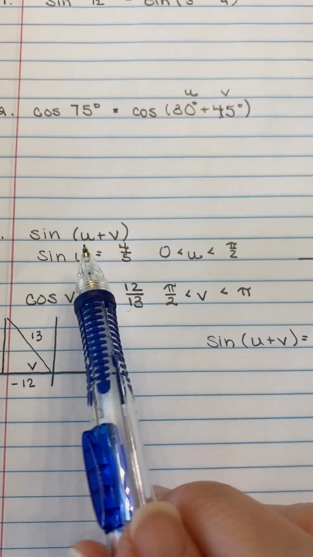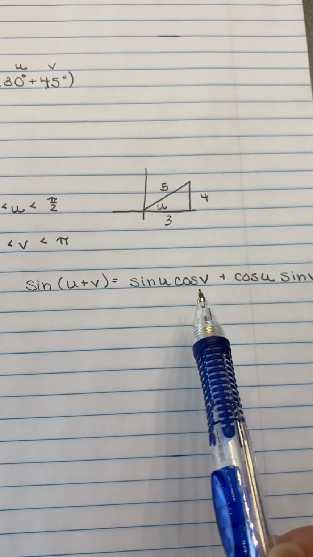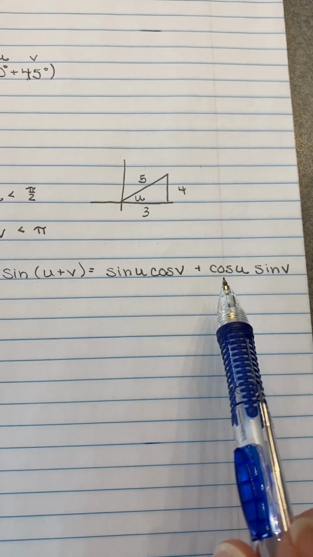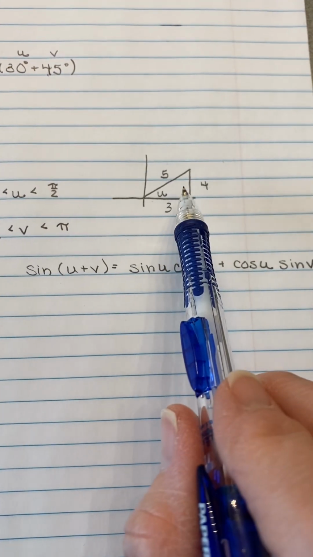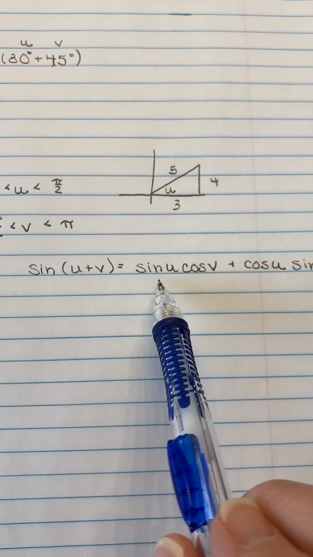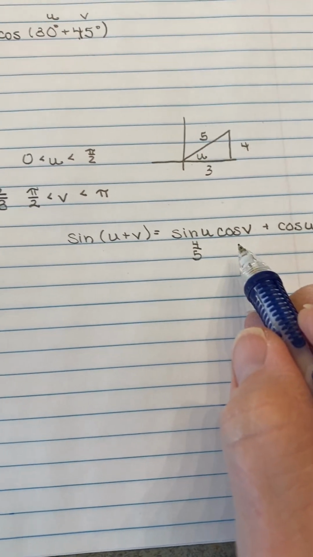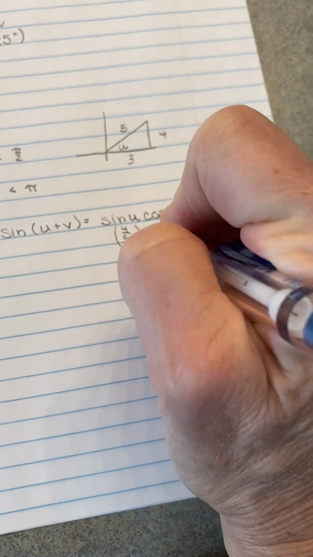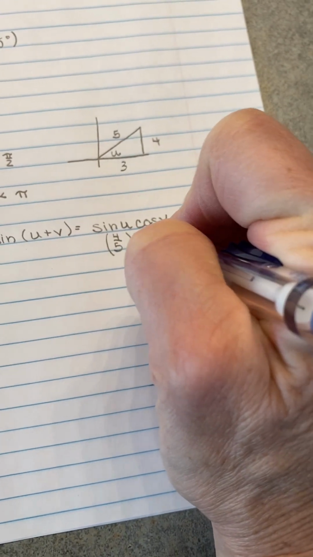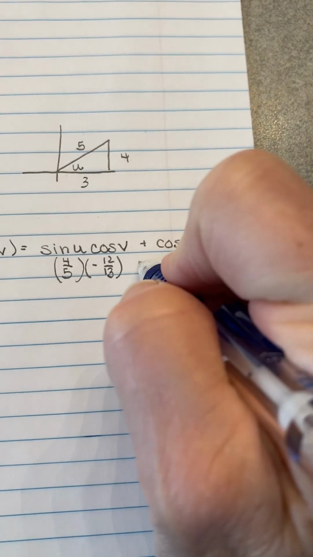Okay, so the sine of u plus v from the chart is equal to the sine of u times the cos of v plus the cos of u times the sine of v. Okay, and we're going to get these values from the triangle. Here's u. The sine of u is opposite over hypotenuse, so this would be 4/5. The cos of v is adjacent over hypotenuse, so that is -12/13. Both of those values were given to us in the problem, right?